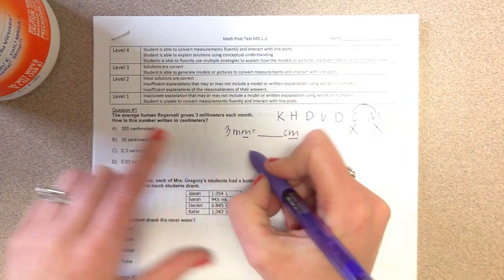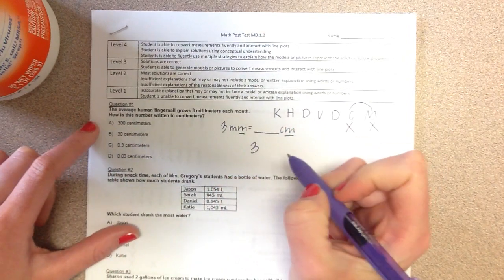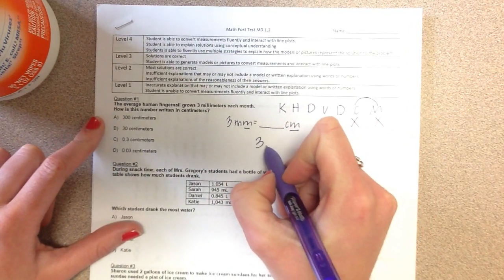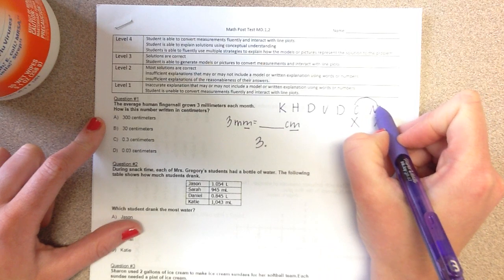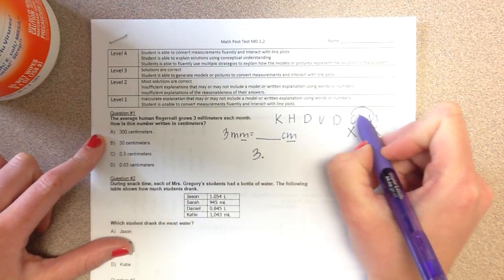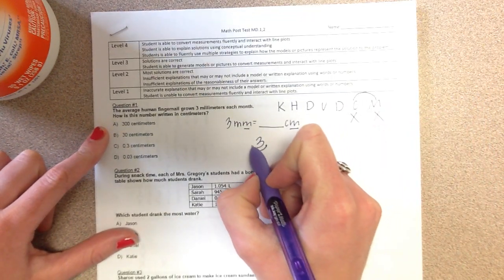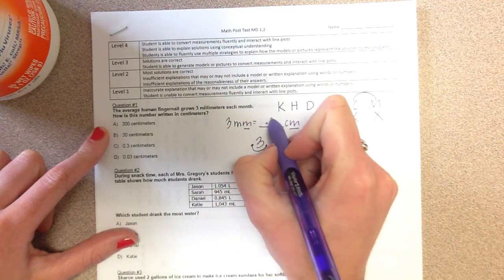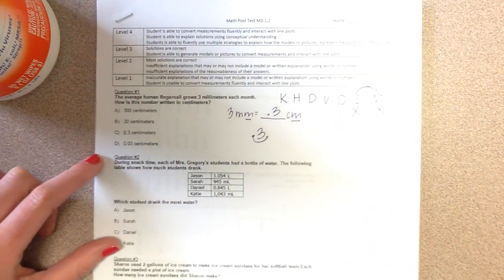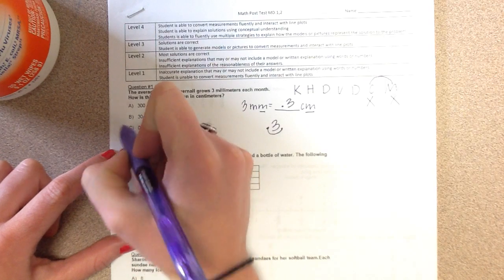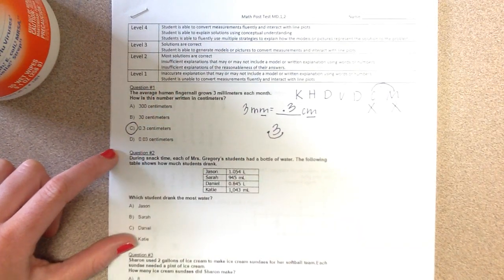Okay? So if I have my number right here, and it's 3, my decimal's right there. We went to the left one, so my decimal's going to move to the left one. So now that means my answer is 0.3. So the answer is C.